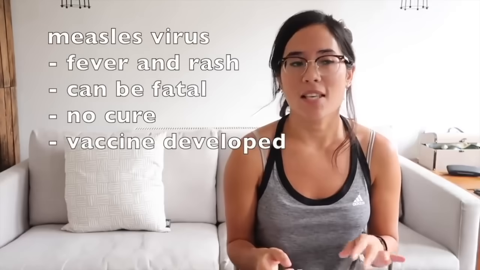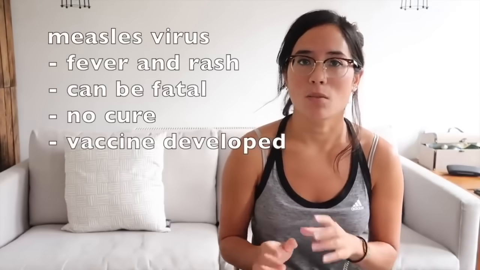Now, 100 years ago or something, measles was a very dangerous disease. It caused this huge rash, flu-like symptoms, and actually lots and lots of people died. However, since then they've developed a measles vaccine, which means that almost no one dies from measles virus anymore, so that's really, really good. Next up, we've got HIV.